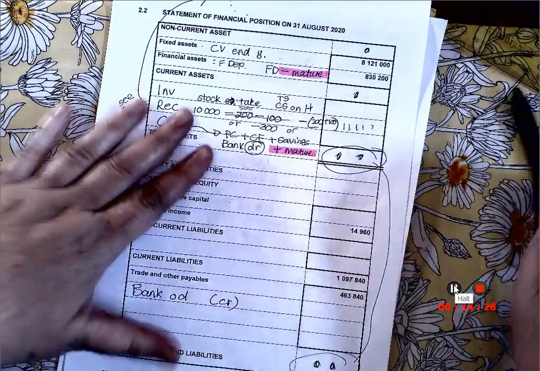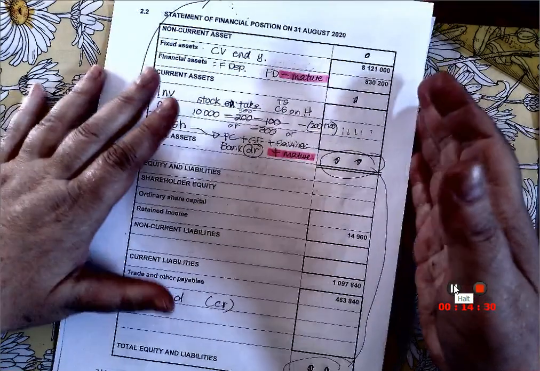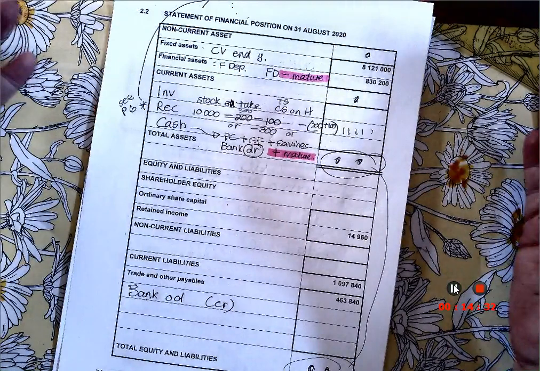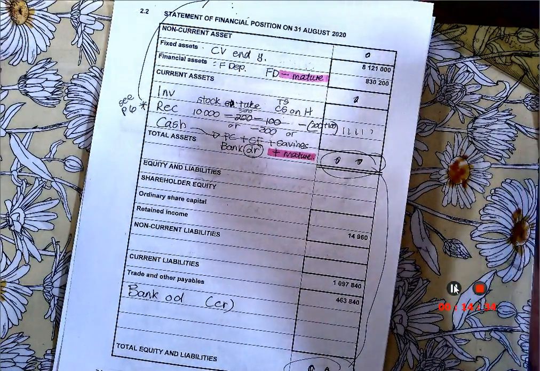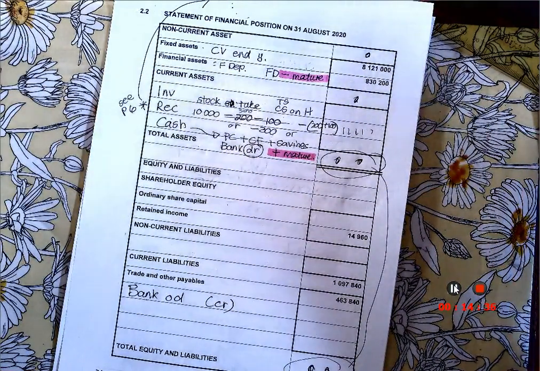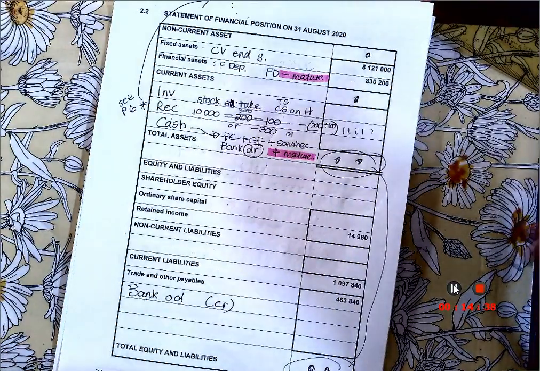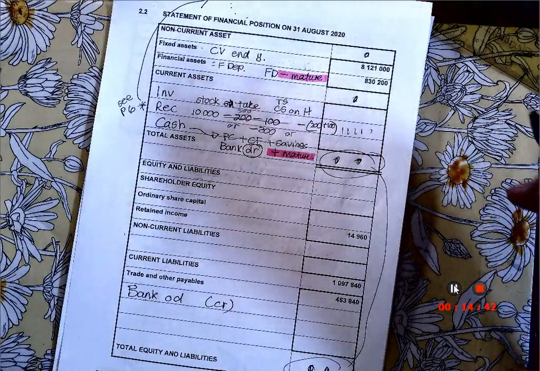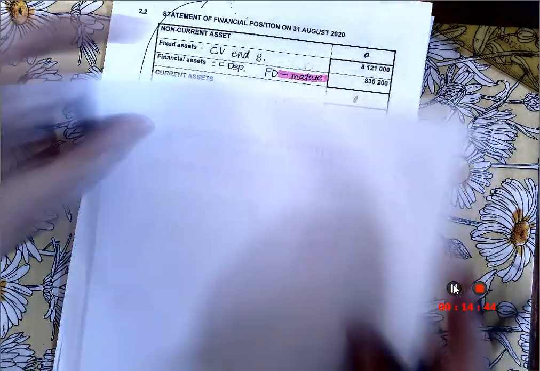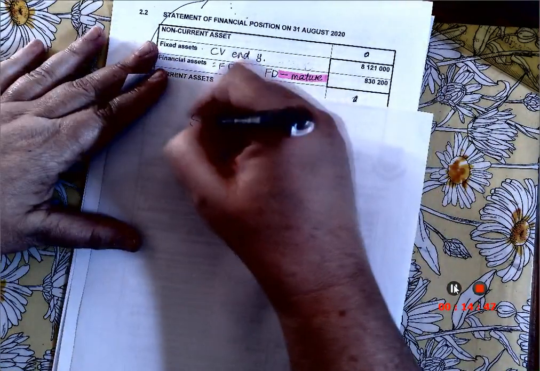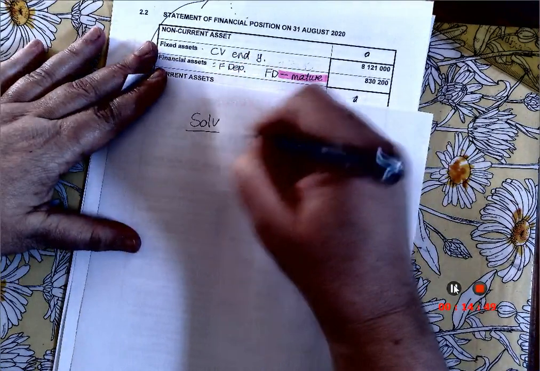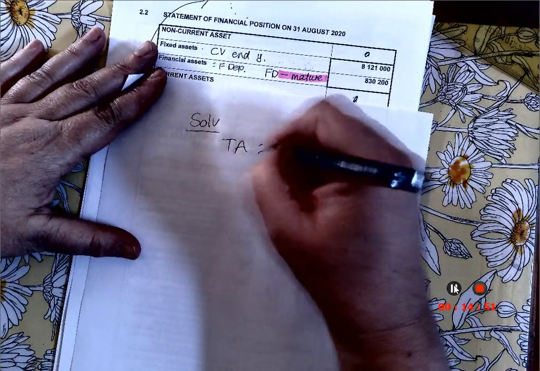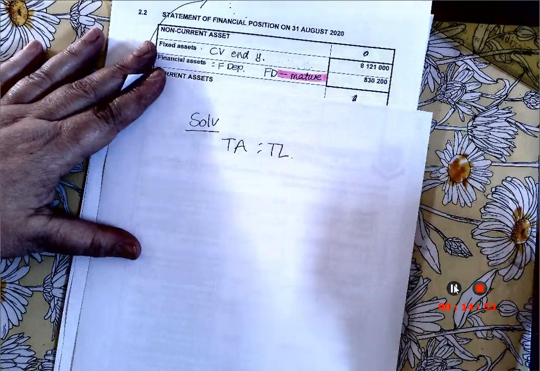All your ratios are basically based upon the balance sheet, so they can actually test any ratio here. But the ones they like to ask, let's just quickly think about it. The first ratio that's actually very logical is your solvency. Because solvency is your total assets to total liabilities.